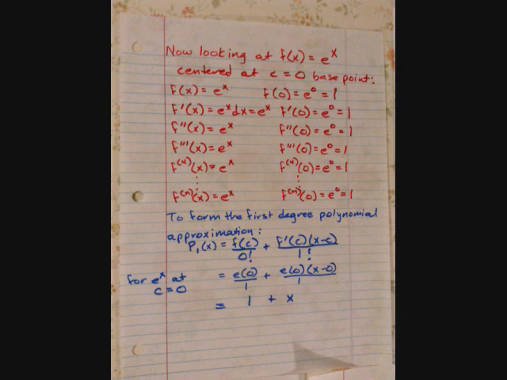To form the first degree polynomial approximation, p sub 1 of x, will have two terms, f of c over 0 factorial plus f prime of c times the quantity x minus c over 1 factorial. For e to the x at c equals 0, this will be e to the 0 over 1, which is 1, plus e to the 0 times the quantity x minus 0 over 1, which is 1 times x. So your first degree polynomial is 1 plus x. On the graph, you have a linear approximation, so you have a straight line that passes through the point 0, 1 that matches the e to the x graph, but that is the only point that matches.